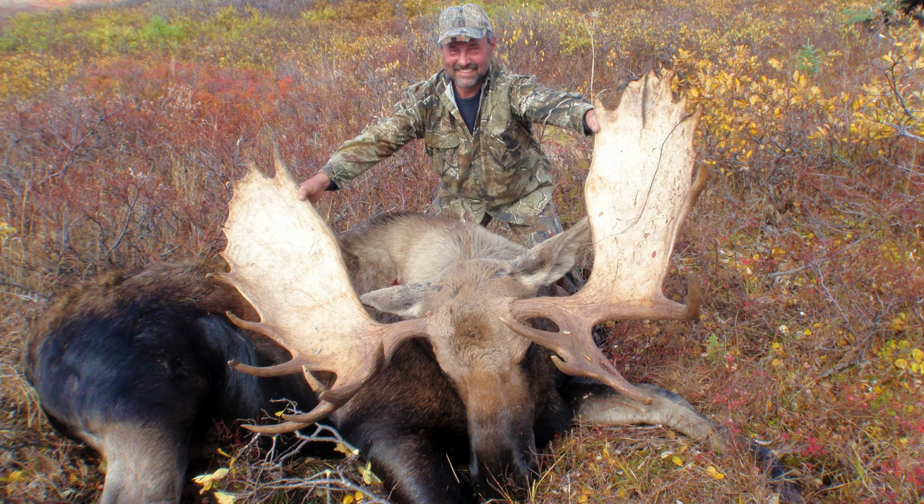This bull has 4 brow tines on the right antler, but the real indicator is the splayed palms and the bent beams. This bull is in the mid to high 60s.